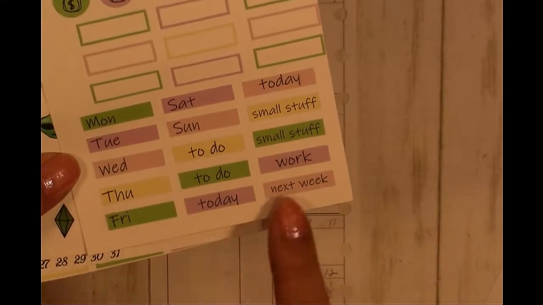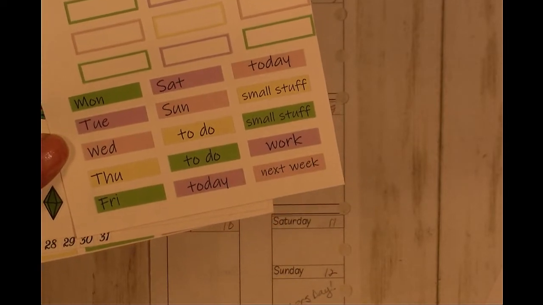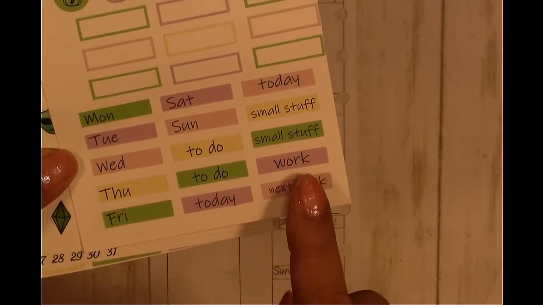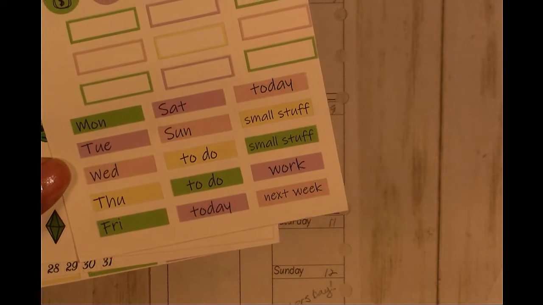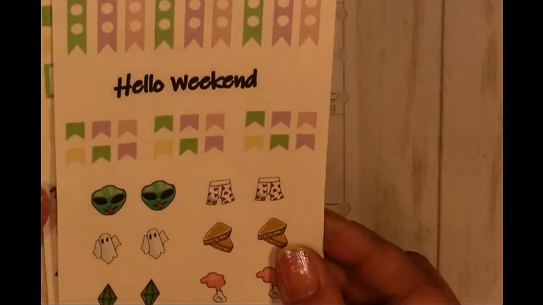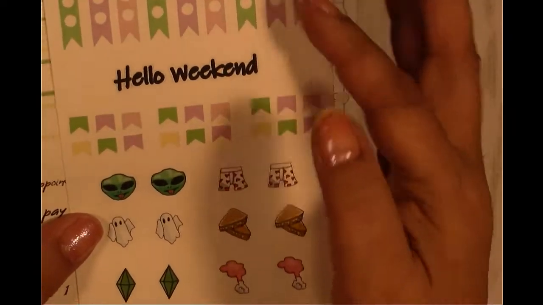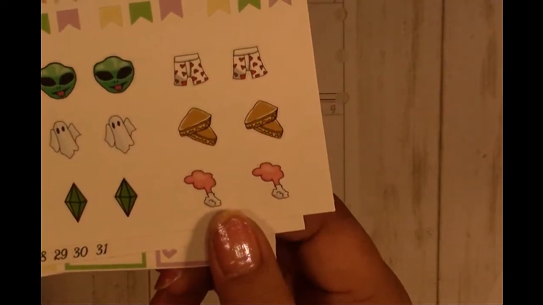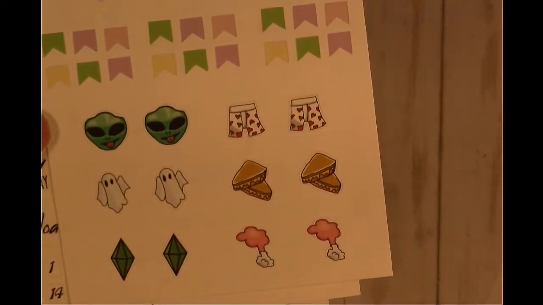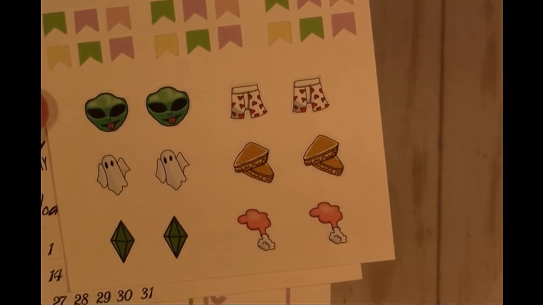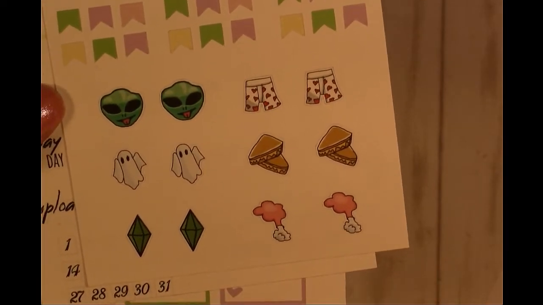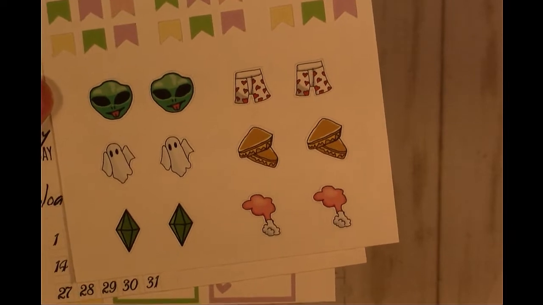This is Monday through Sunday. Small stuff, date headers. Then we have our page flags, the little ones and the big ones. And here's the little deco, you guys. Look at the little boxer shorts. Cheese sandwiches. What's this, gas? That's a whoopee cushion. That's so cute.